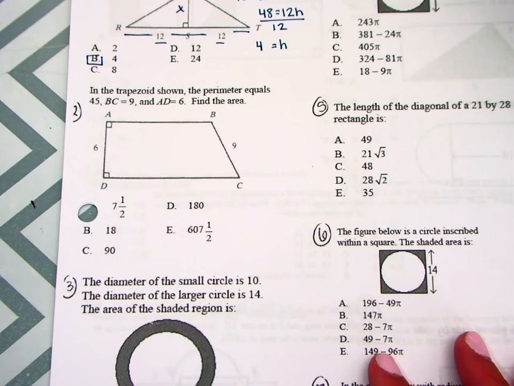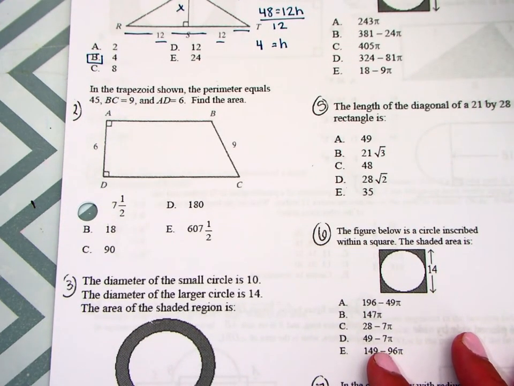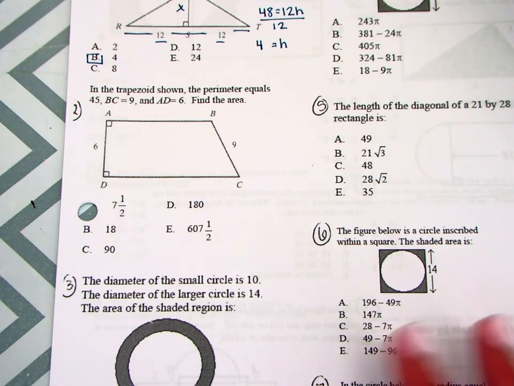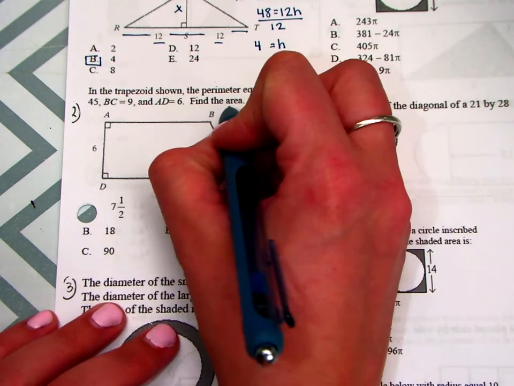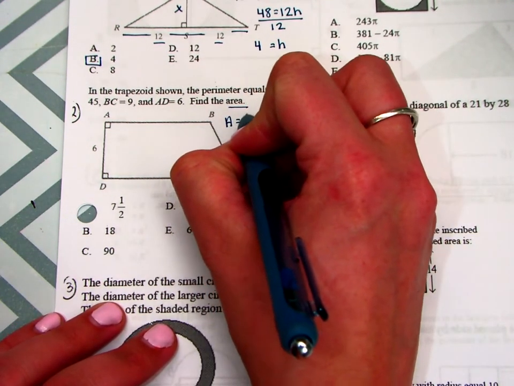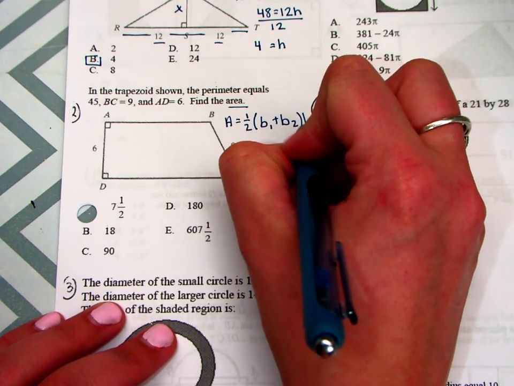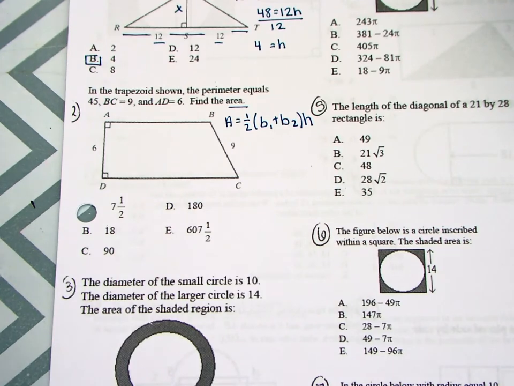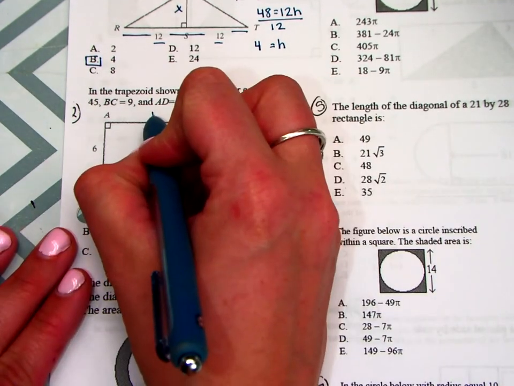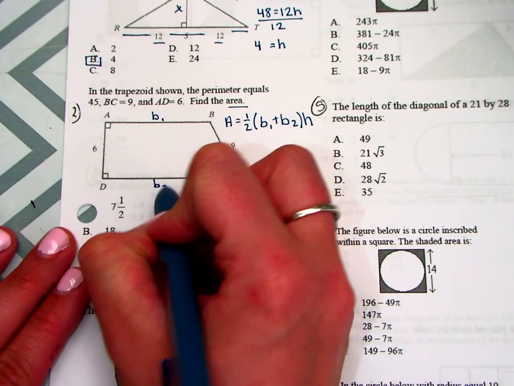Number 2, in the trapezoid shown, the perimeter equals 45, BC is 9, and AB is 12. Find the area. So again, we're doing area, so I'm going to write the formula, 1/2 base 1 plus base 2 times height. So to calculate this problem, we know that perimeter means that we add all the sides together. So I'm going to solve that in here.